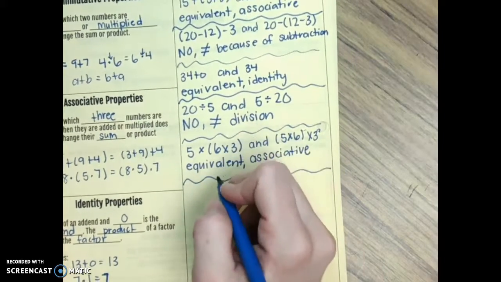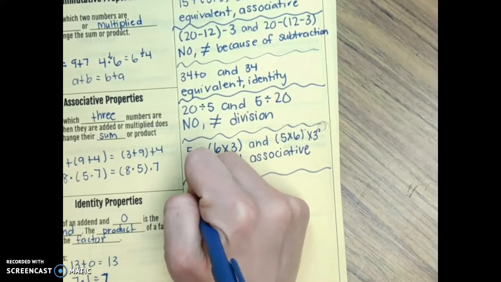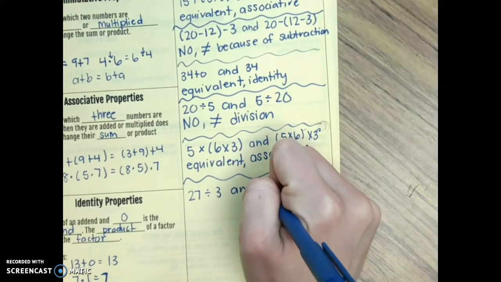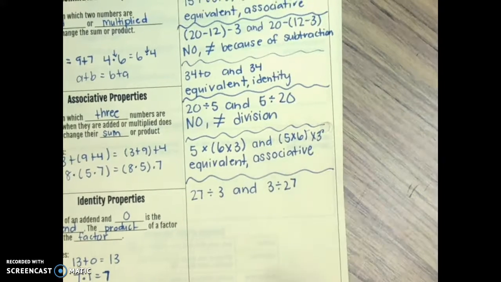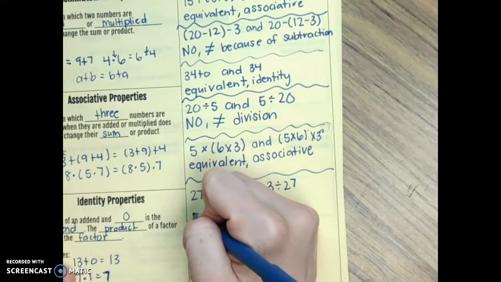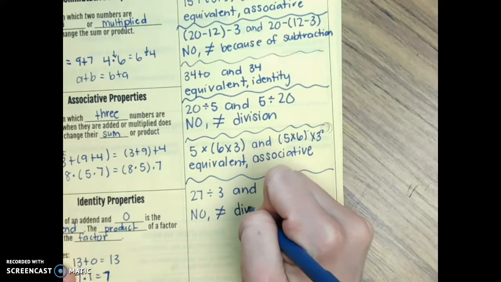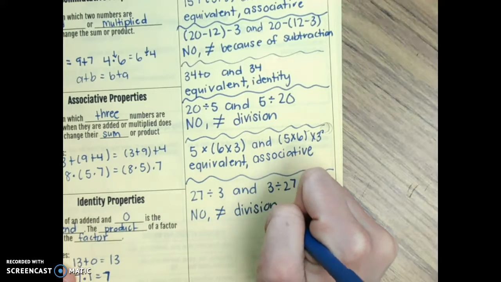Next one, 27 divided by 3 and 3 divided by 27. Okay, again, this is not equivalent because we're dividing. Remember, it does not work with division.